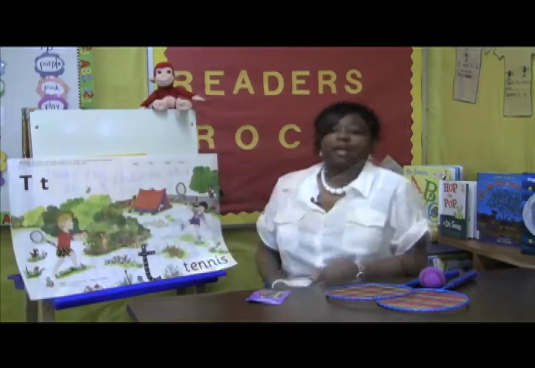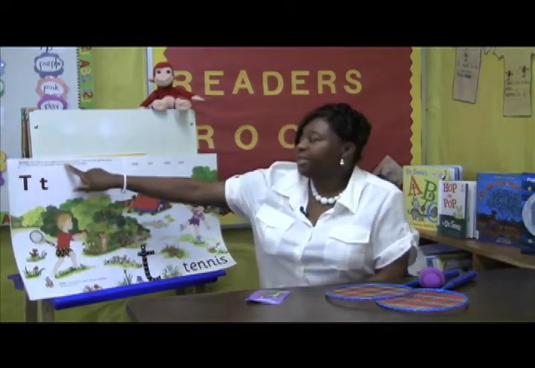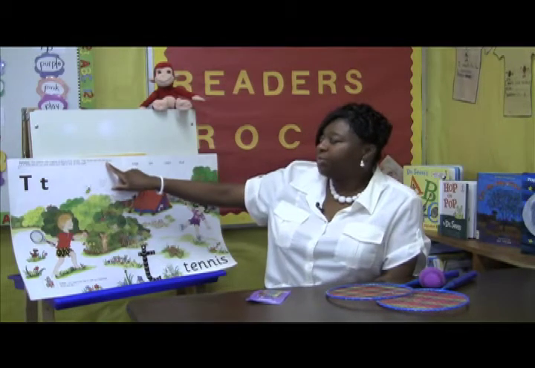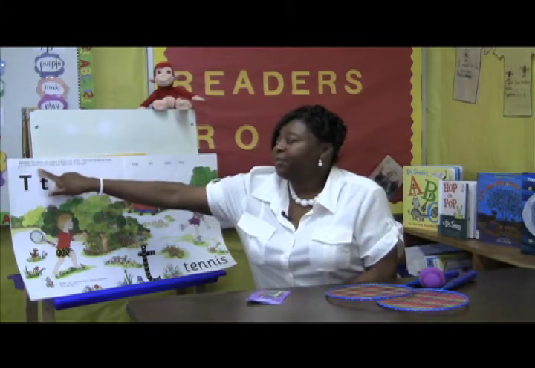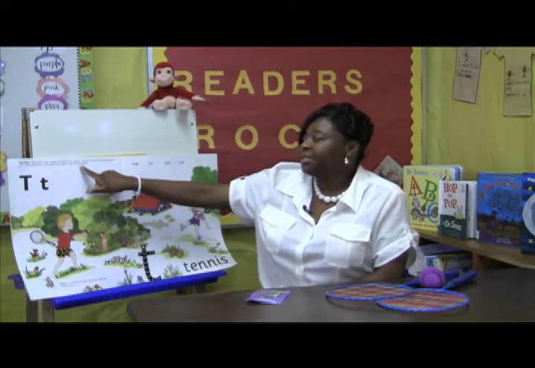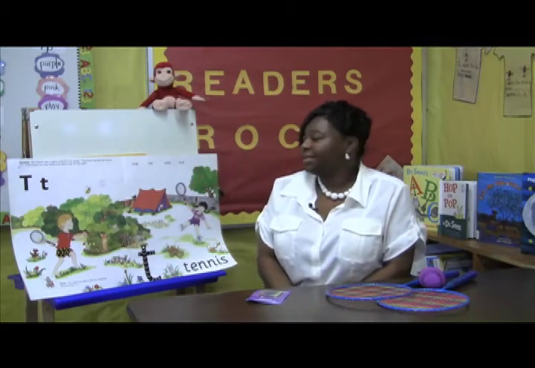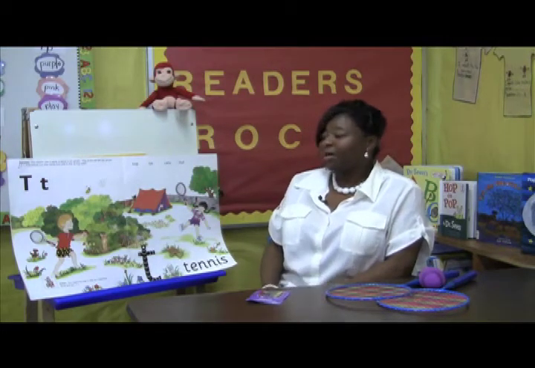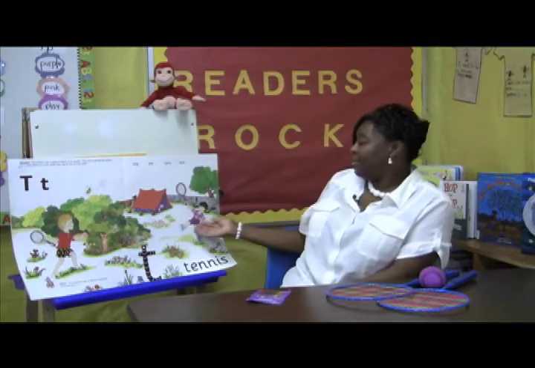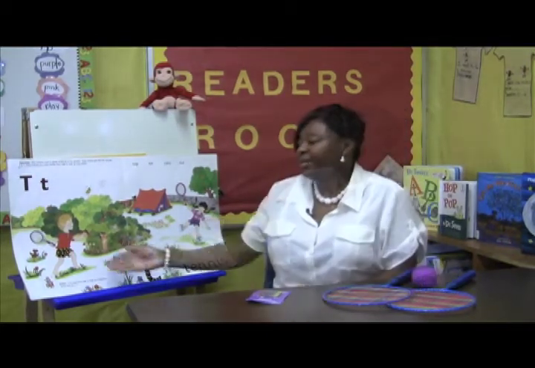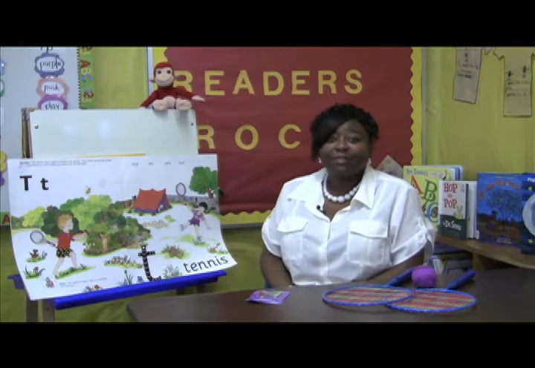For example, sound T. The children play a game of tennis in the garden. They hit the ball with the racket. T, t. Their friends turn their heads from side to side as they watch. T, t, t. So I would call on Timothy, and this might be Amaya. So I would say, Timothy decided he wanted to play a game of tennis.